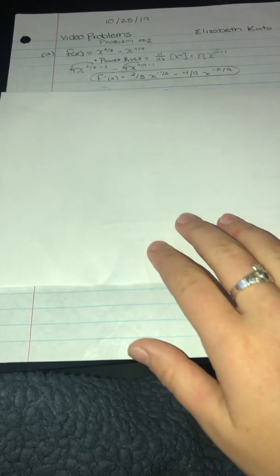So then for part B, the problem reads f of x equals 4 over x to the third plus 7x minus 4x to the fifth. When you have a variable that has no number where the exponent should be, you always assume that the exponent is 1. You're always supposed to assume that. So for part B, you use the power rule again. You just apply that down here.